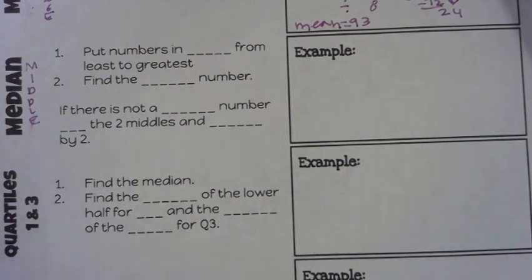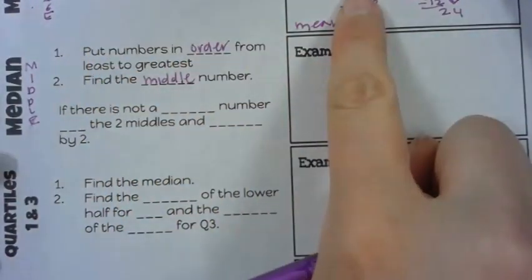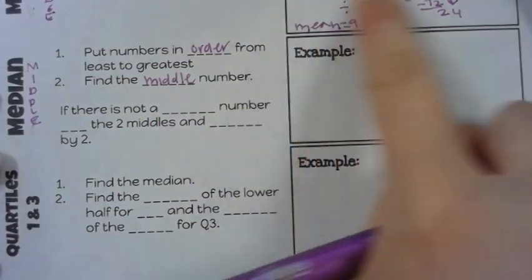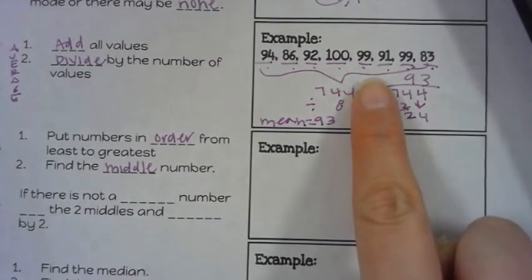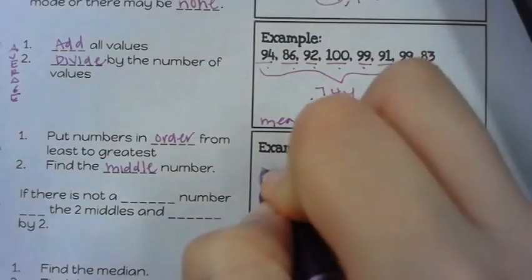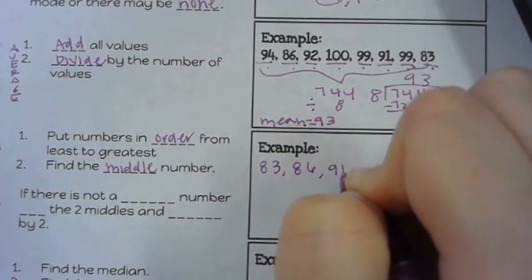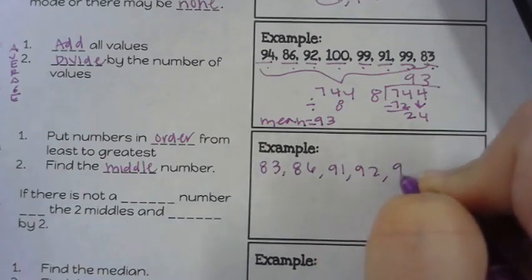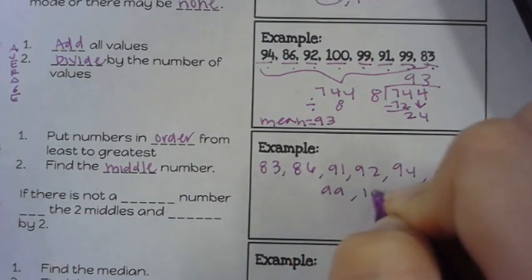Okay, so for this one, what we're going to do is we are going to put the numbers in order from least to greatest, and we're going to find the middle number. So we're going to use the same set of numbers here. Okay, I'm going to go back up to my example above this because I had already put it in order. So I'm going to use that one, and I'm just going to rewrite them. So 83, 86, 91, 92, 94, 99, 99, and 100.